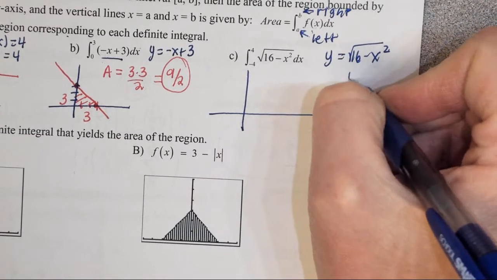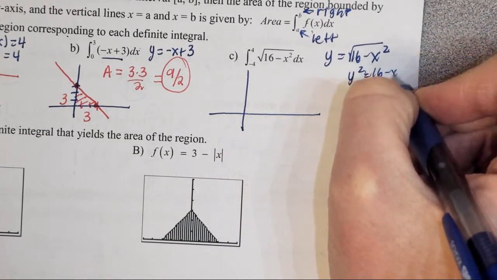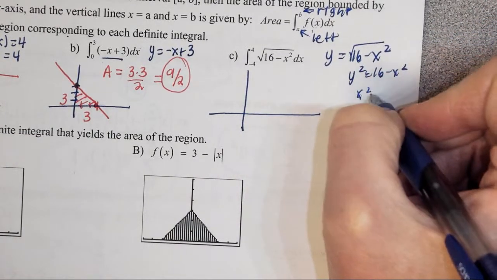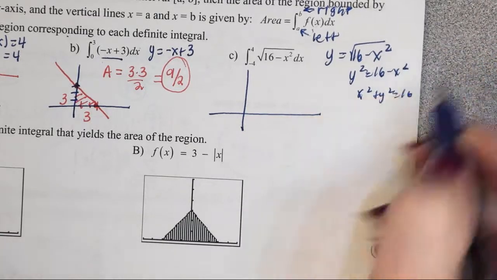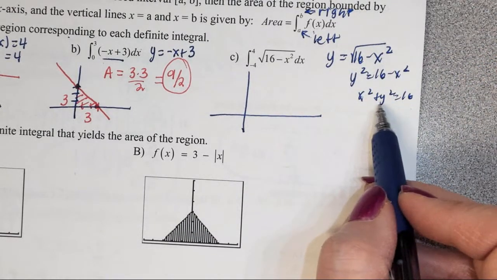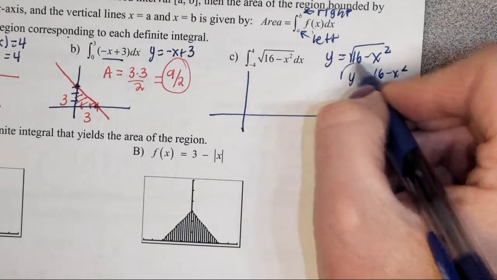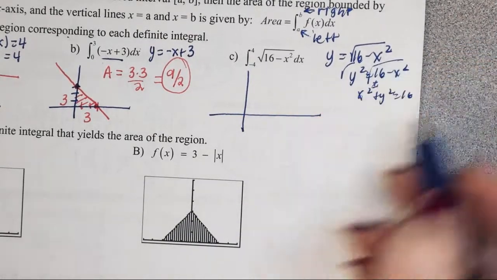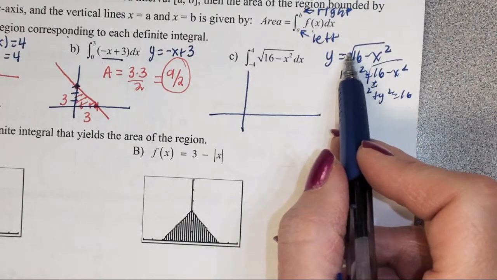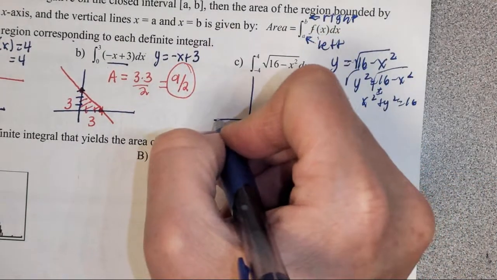If I squared both sides, I'd get y squared equals 16 minus x squared. Bring this over, x squared plus y squared equals 16. So that makes it a real circle. But then if I were to solve this for y, I would have to take the square root. And when I take the square root, I'd have to put plus or minus. So if I just have the plus, it's just going to be the top part.